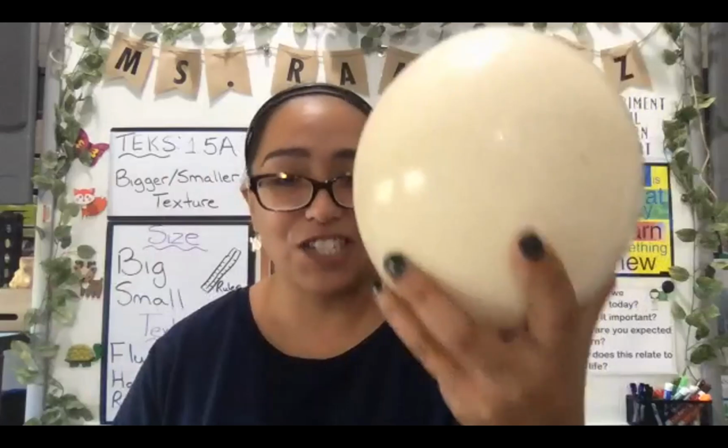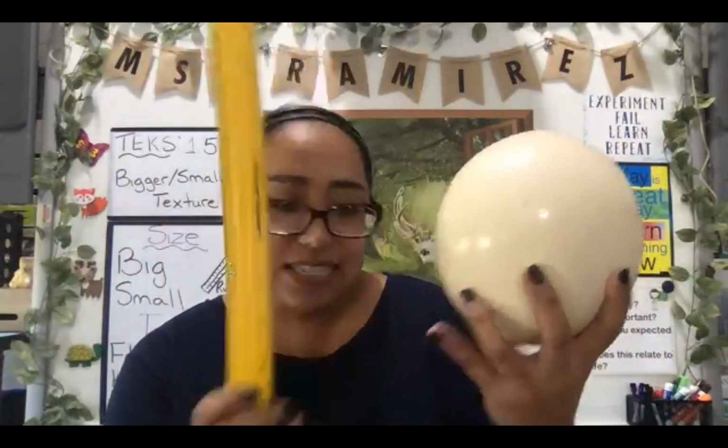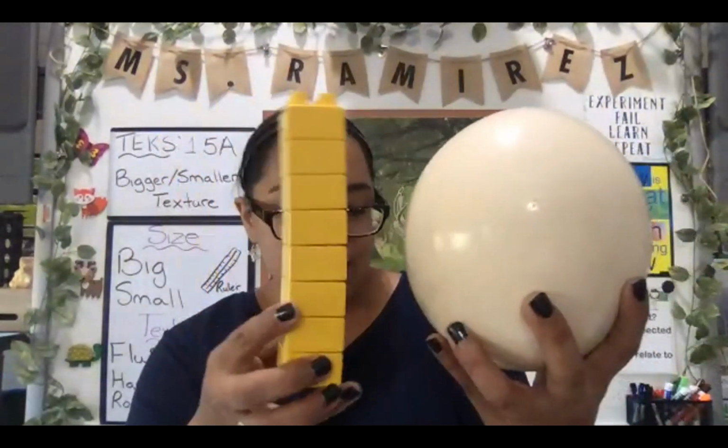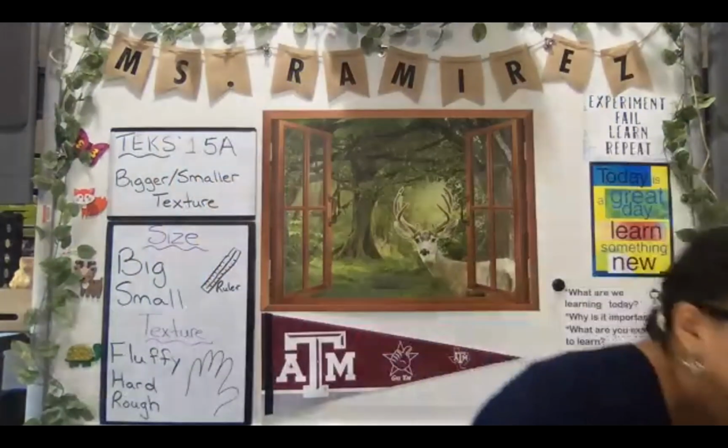So that's a lot of omelets or scrambled eggs that you can make out of an ostrich egg. Pretty cool. So something else you can do, you can use a ruler to help you measure how big this egg is. And you can even use blocks. So this chicken egg happens to be about 8 blocks big. So we can use different things to help us.